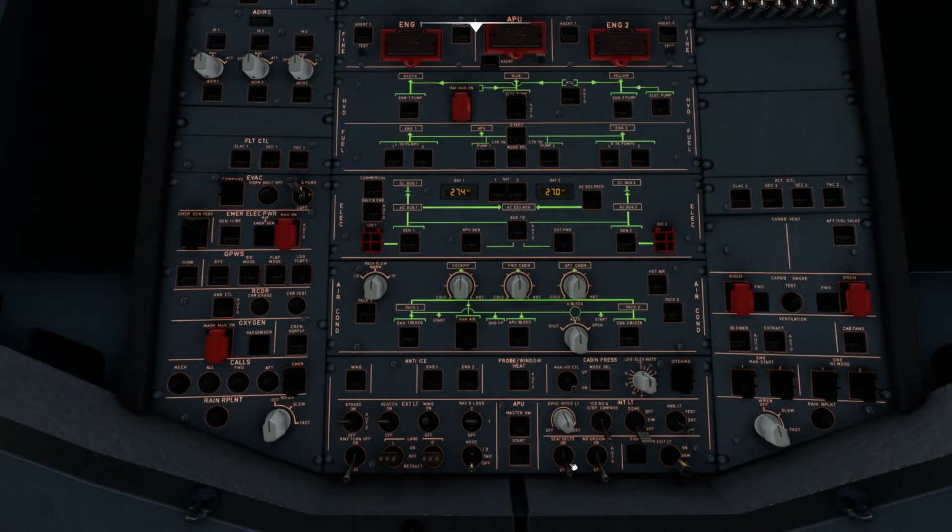And we better put our seatbelt signs back on. And no smoking. And let's see, runway lights on. Alrighty. Okay.